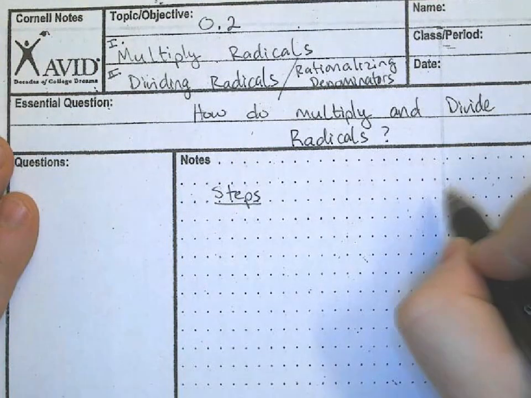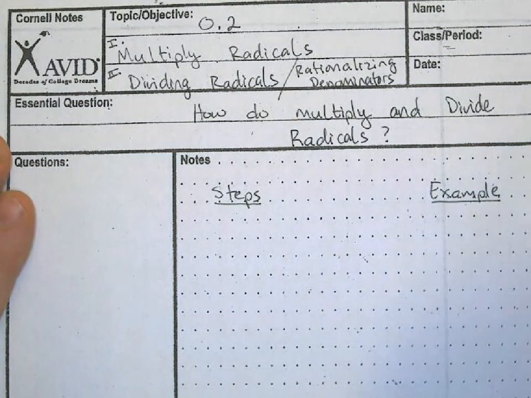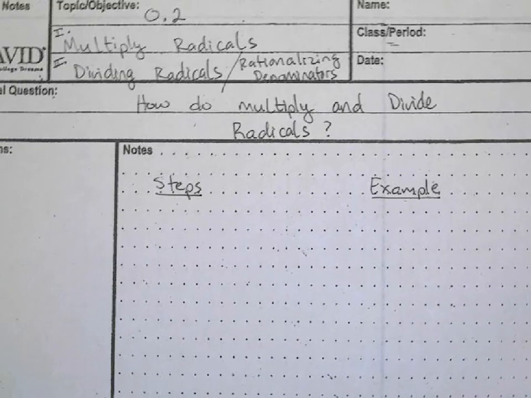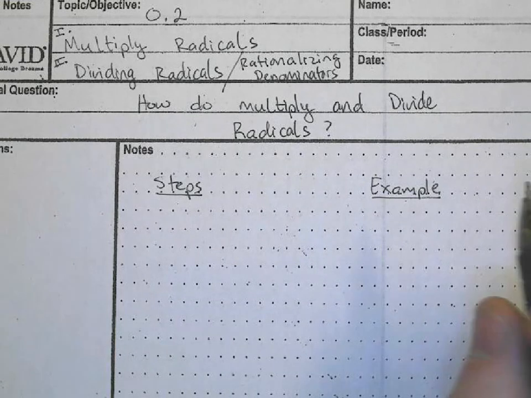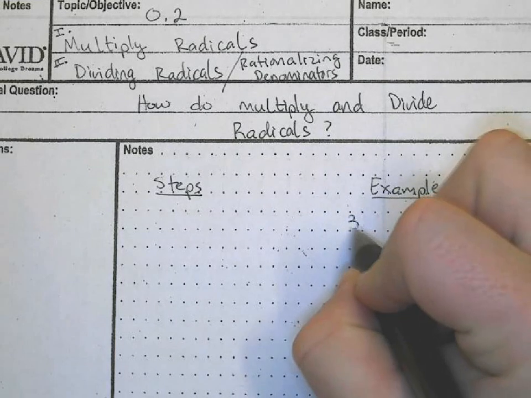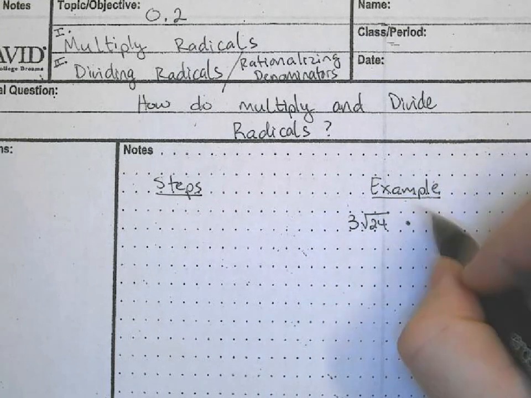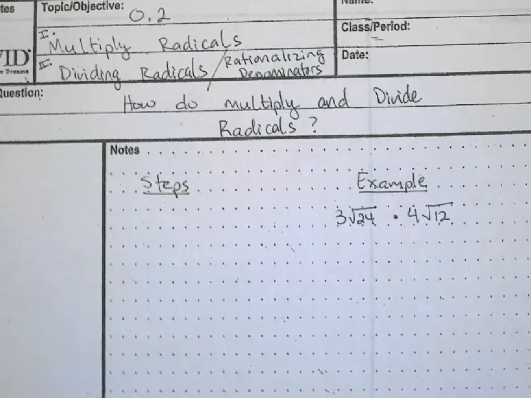On our left, we'll put our steps, and on our right, we'll have our example that goes along with the steps. So the example I'll be working with is 3 root 24 times 4 root 12.